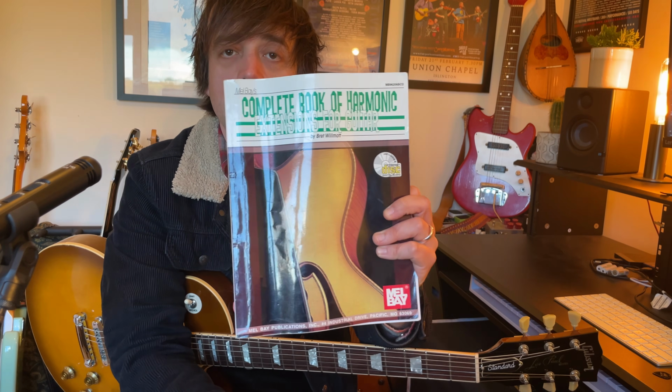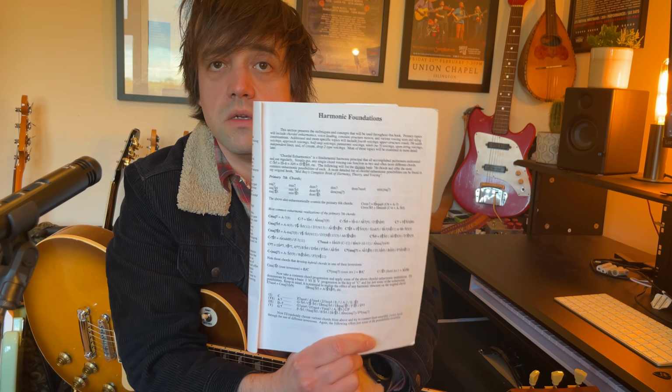Now at this stage I'm going to refer you to this book, which I bought when I was in college. It's really useful. It's called The Complete Book of Harmonic Extensions for Guitar by a guy called Bret Willmott, and it's great. It's full of all of this useful stuff. Specifically, look at this page alone. This is enough to sustain you for a lifetime. Just basically this paragraph, right?